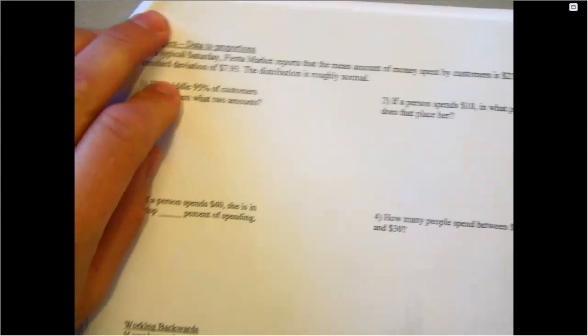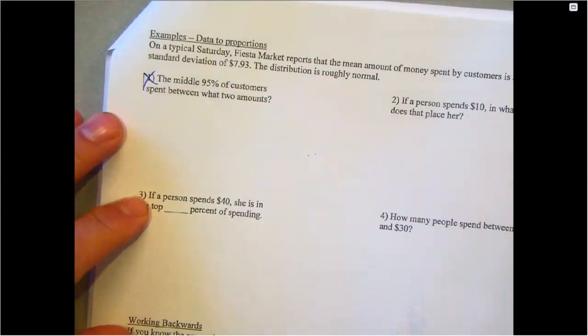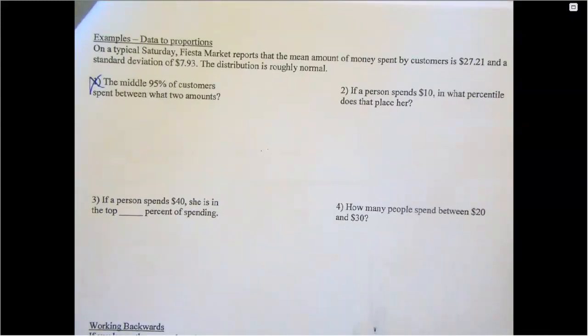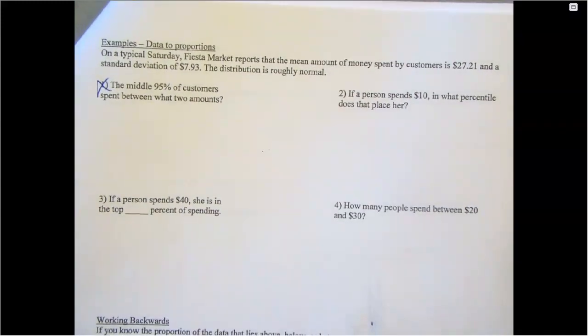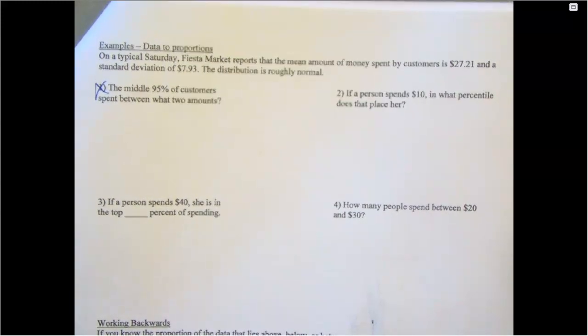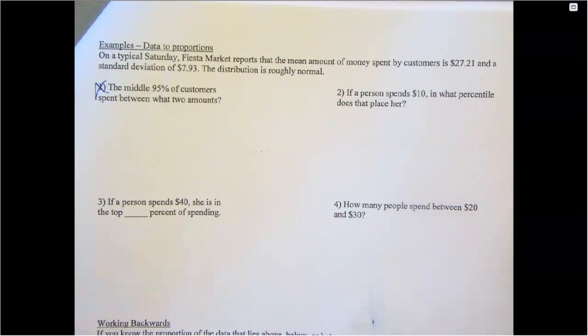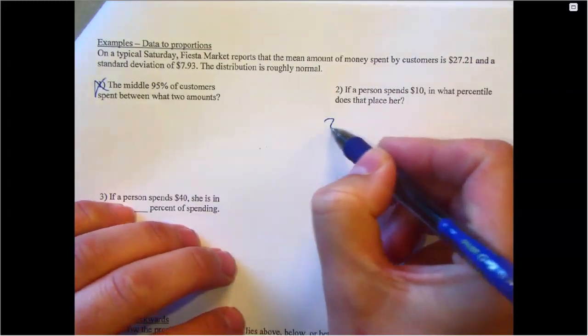We're going to skip number 1 for now. That's kind of like an advanced question at this point. We'll come back to that type, but not right now. So number 2. Right now, we're not putting data in our formula, we're putting z-scores in our formula. So we have to standardize everything. We're going to standardize this data here, get a z-score, and then do the normal CDF thing. So my first job is to find the z-score for $10.